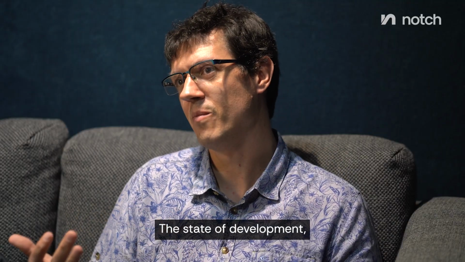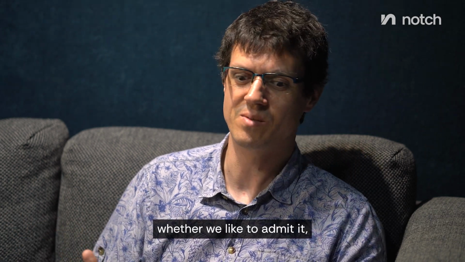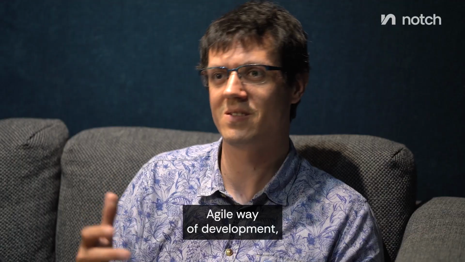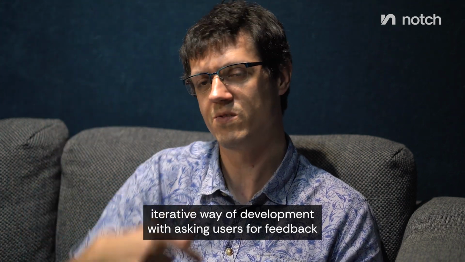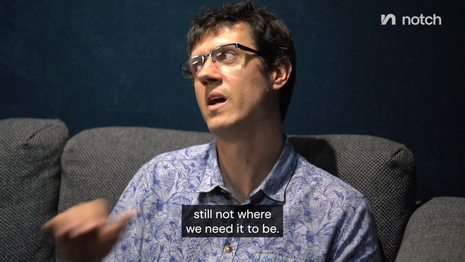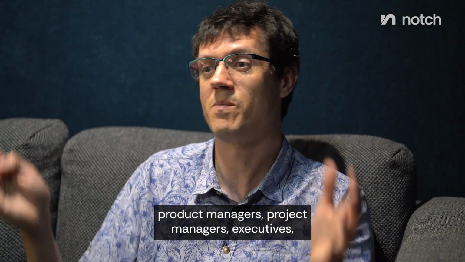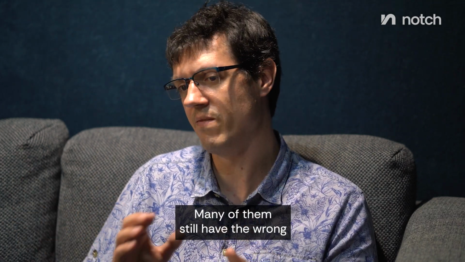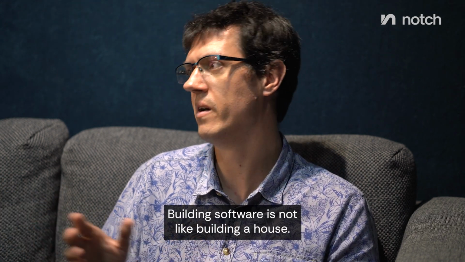The state of development in our industry, many times, whether we like to admit it, is still driven in a waterfall way. The agile, iterative way of development, asking users for feedback, is still not where we want it to be, still not where we need it to be. The learning is there, but product managers, project managers, executives, many of them still have the wrong view when building software. Building software is not like building a house.